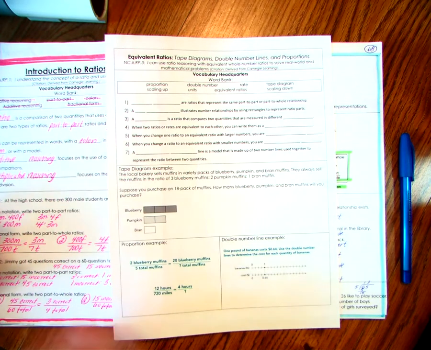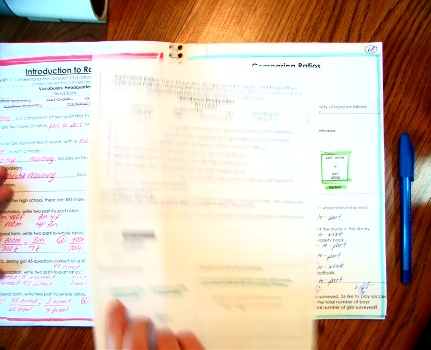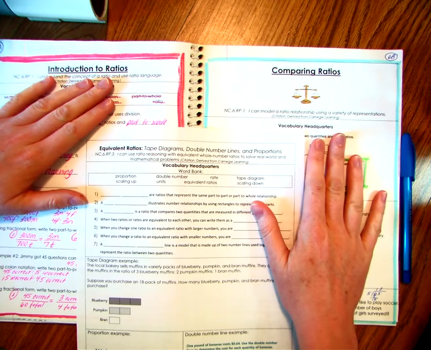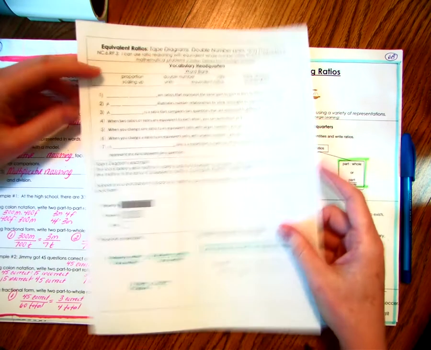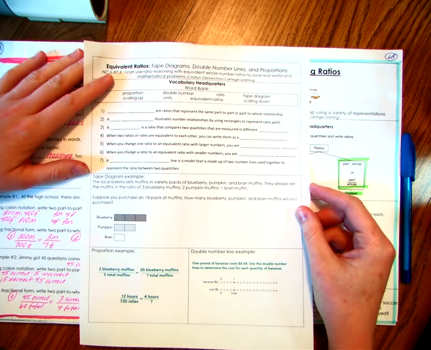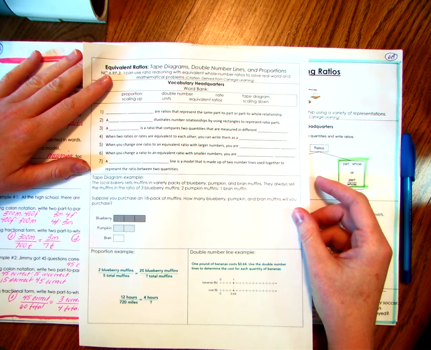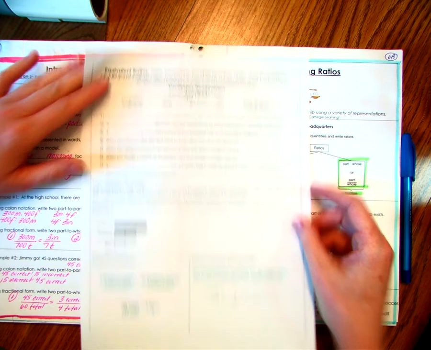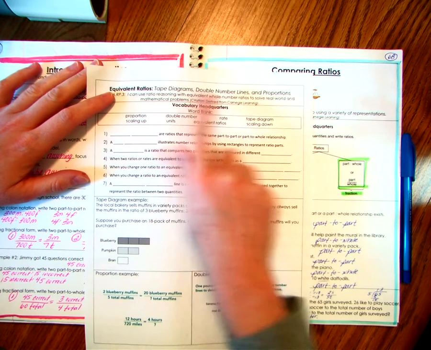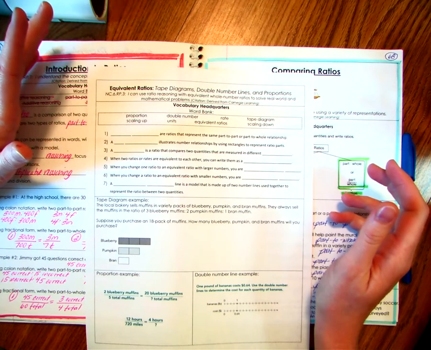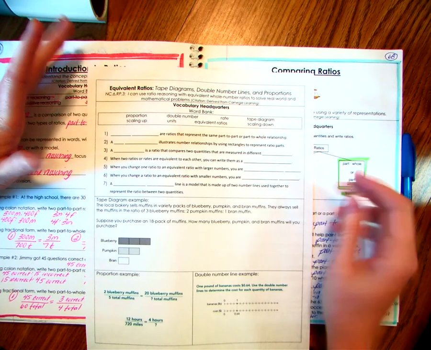Welcome back, Dragons. A few moments ago, we worked on page 68, comparing ratios, and a few days ago, we worked on introduction to ratios. After that came representing equivalent ratios. And there are actually about a total of 5 ways in which we represented equivalent ratios. One was tape diagrams, double number lines, and proportions. 1, 2, 3. The other 2 were tables and graphs, which will be on the following page.